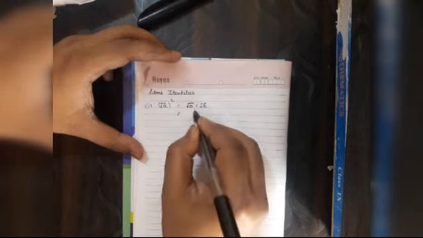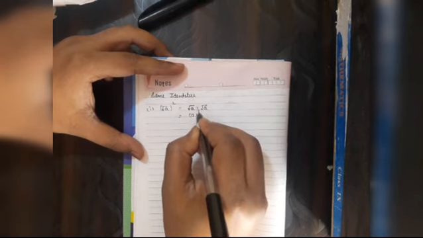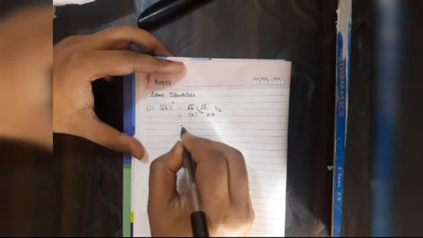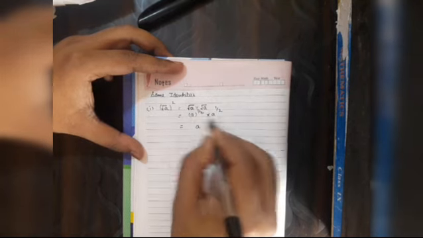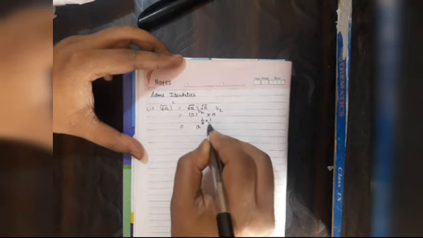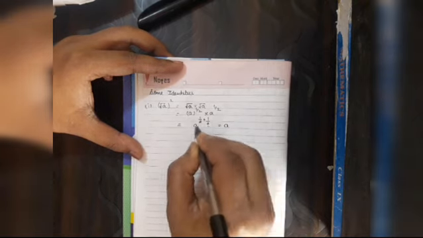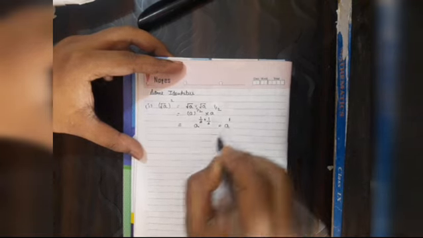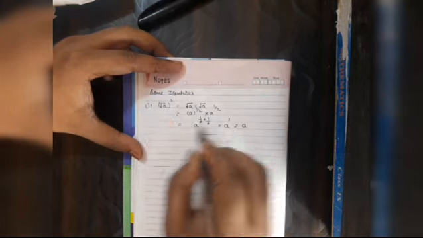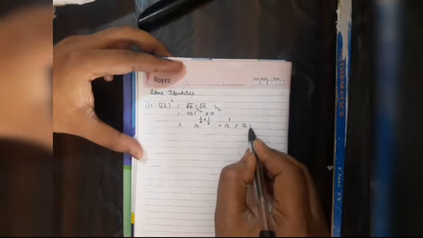This means 1 upon 2 into 1 upon 2. If it has the same base, we have to add its powers. So 1 upon 2 and 1 upon 2 makes a complete whole. So a raised to the power 1, that is root a squared, the value is a.